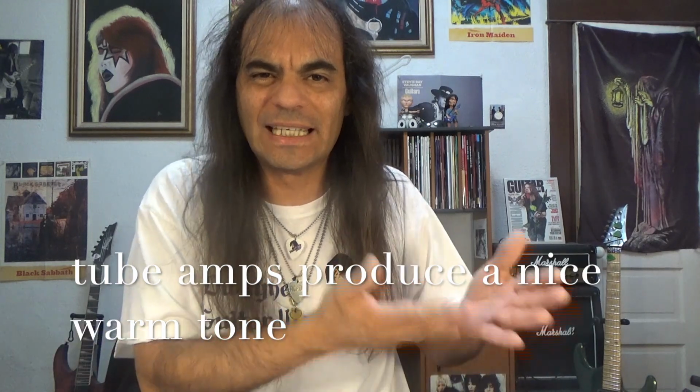And then another thing about the tube amp that's great is you get a warm tone. You get that warm, natural tone that you don't really get from a solid state amp. Solid state gives you more of a synthetic sound, but like I said, they are getting better today than they were 20 years ago, and they'll probably be better in another 20 years from now, okay? But those are some of the things to think about with tube, okay?